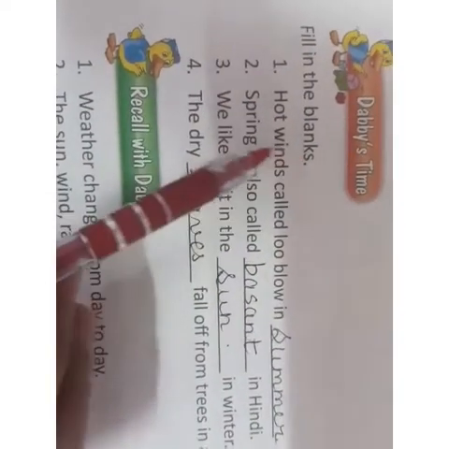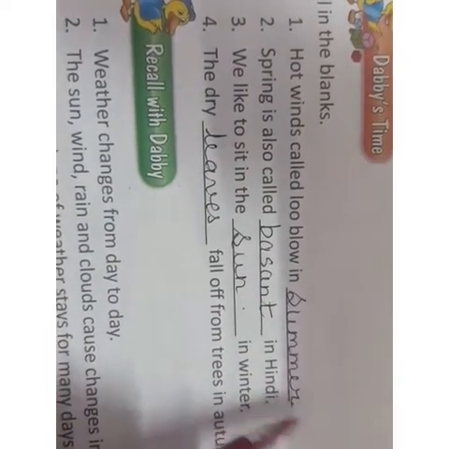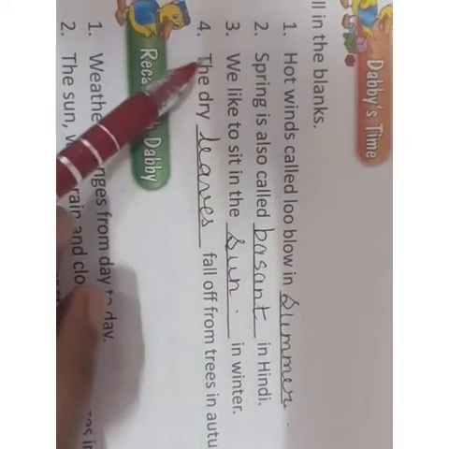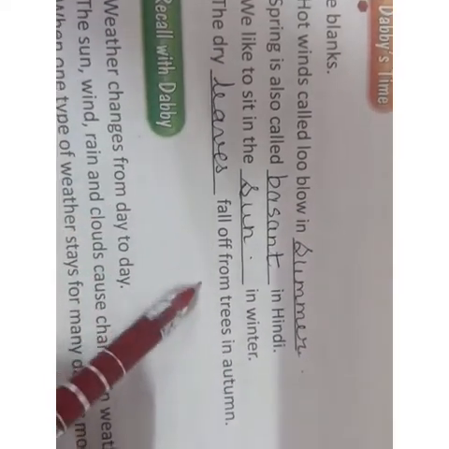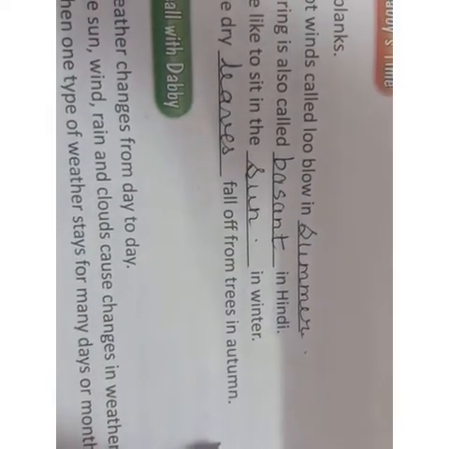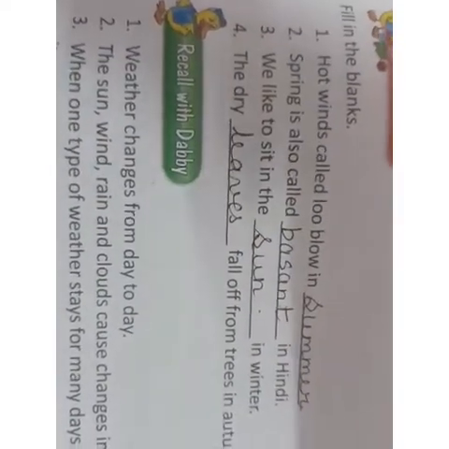Dear children, we have completed the explanation part of the lesson. Now comes the exercise part, that is fill in the blanks. Hot winds called Loo blow in summer. Spring is also called Basant in Hindi. We like to sit in the sun in winter. The dry leaves fall off from the trees in the autumn. So these are the four blanks that we have to do on page number 87.